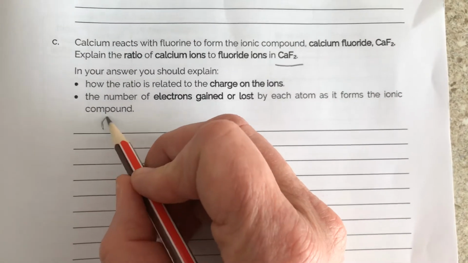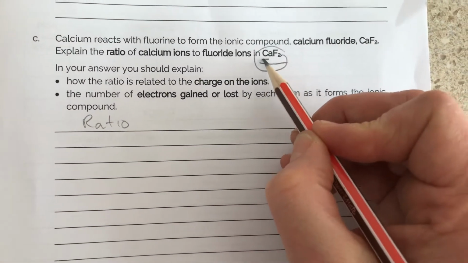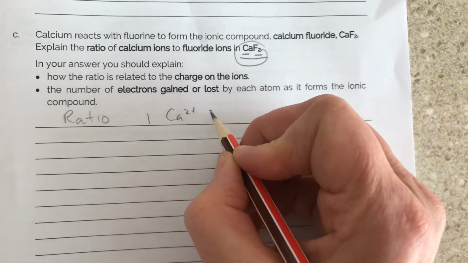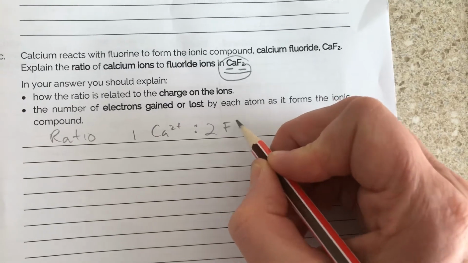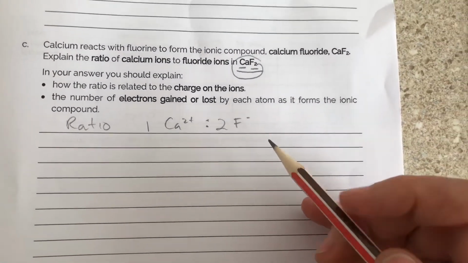So the ratio to start with, given in this question here, is 1 calcium to 2 fluorines. We should call it fluoride if we're talking about the ion.